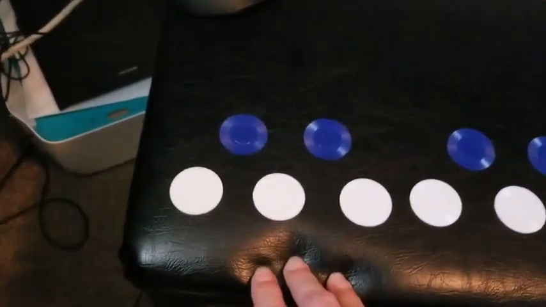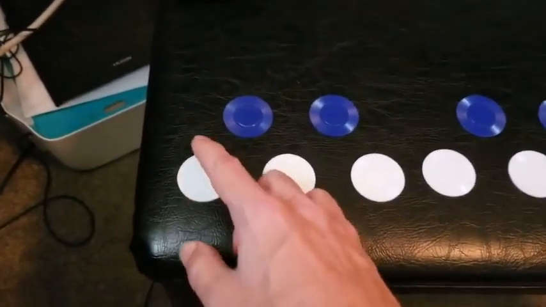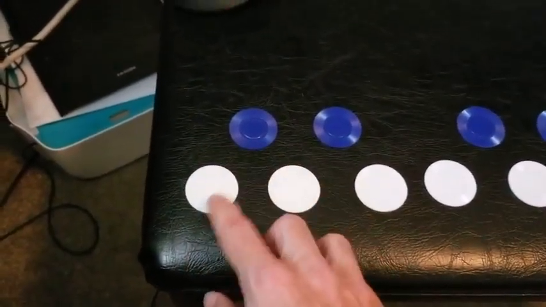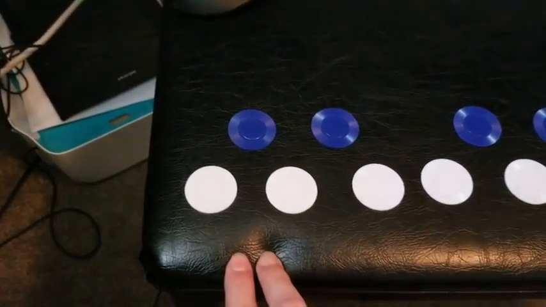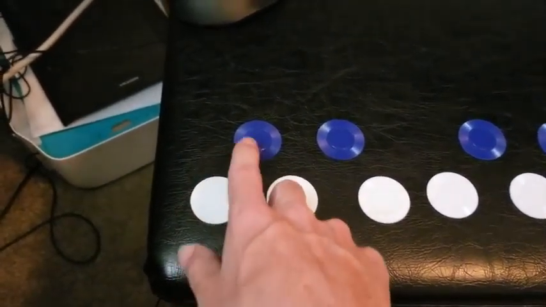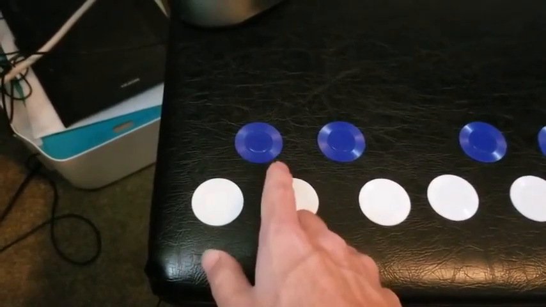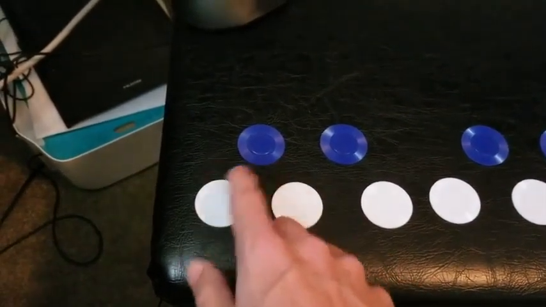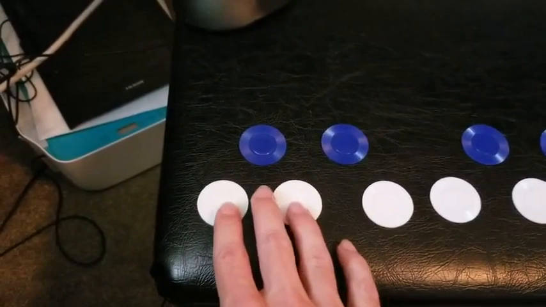Now, anyone knows that two halves make a whole. So when you have two half steps, you equal one whole step. So to get from C to D, you add the half step from C to C sharp and the half step from C sharp to D. Two halves make a whole. So this is what's called a whole step.